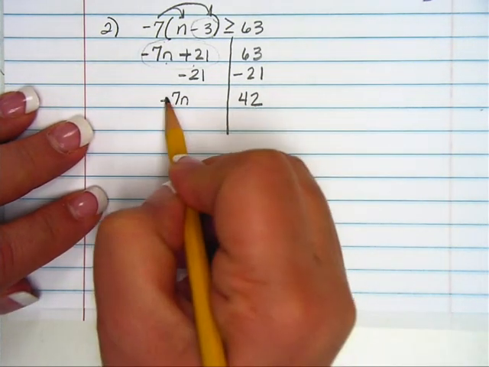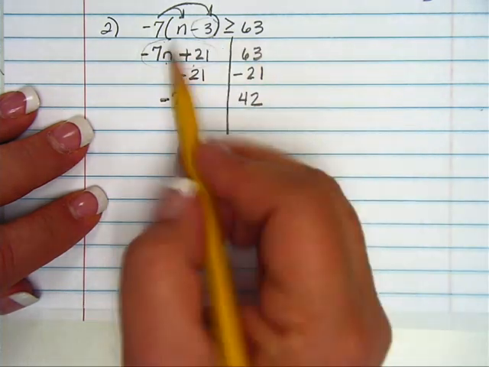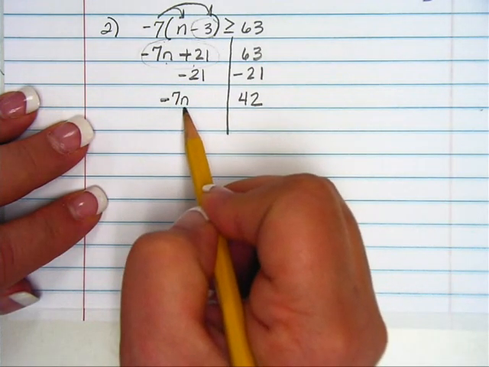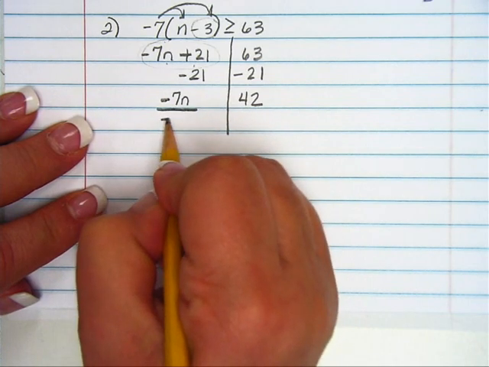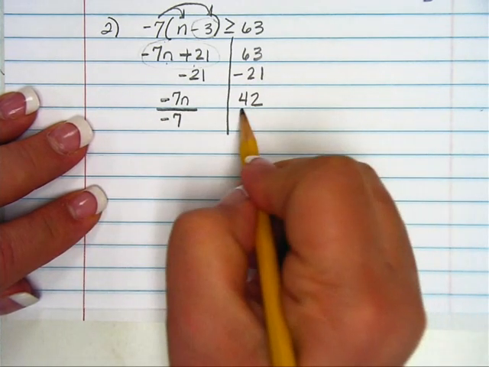Now, this is a special situation that we have to be aware of. To clear out this negative 7 and to leave n by itself, I'm going to have to divide by a negative 7 on both sides.